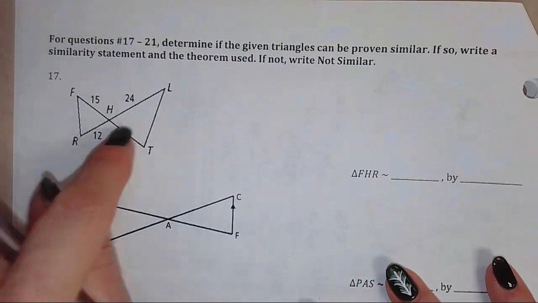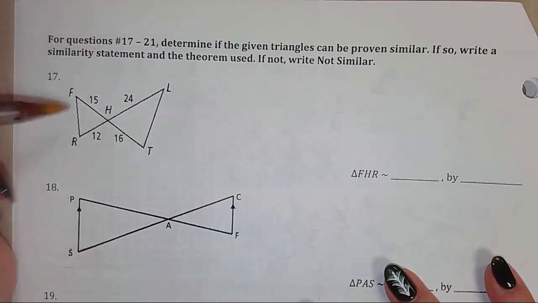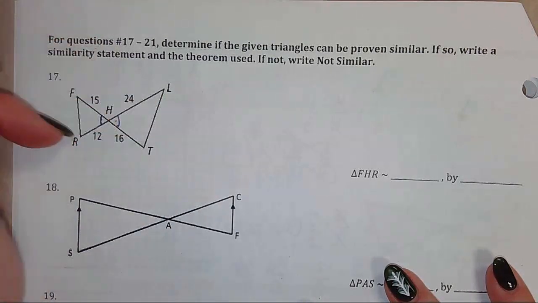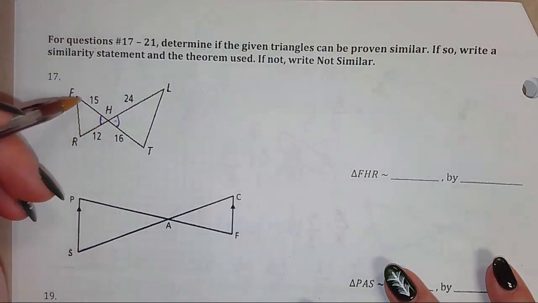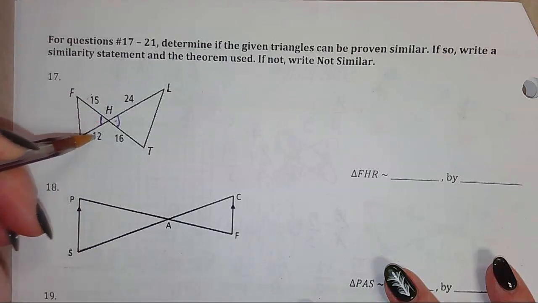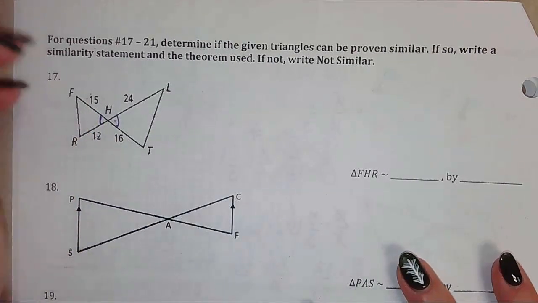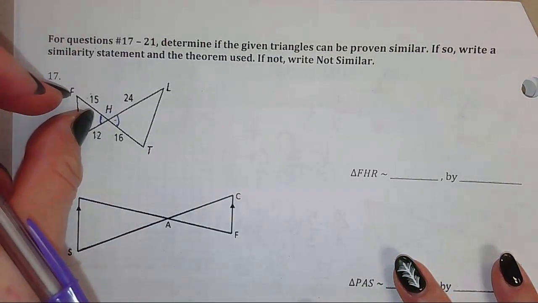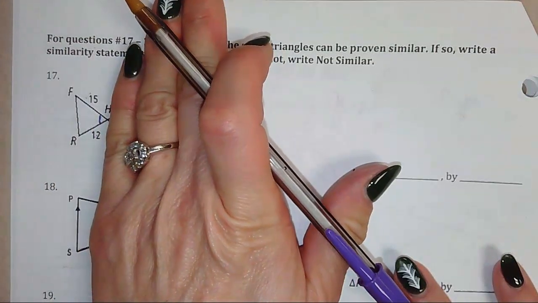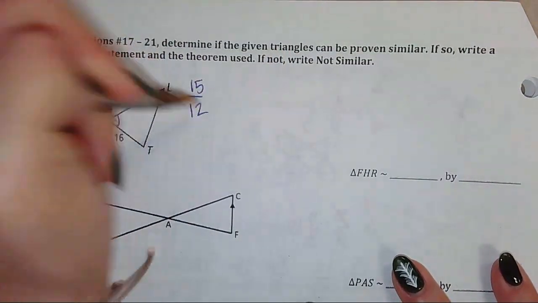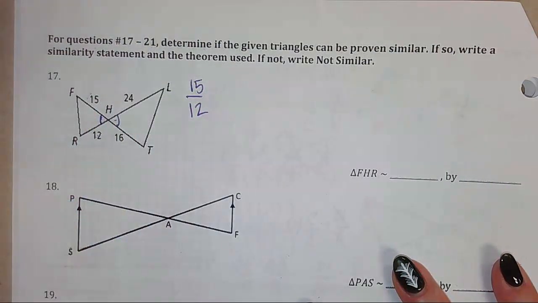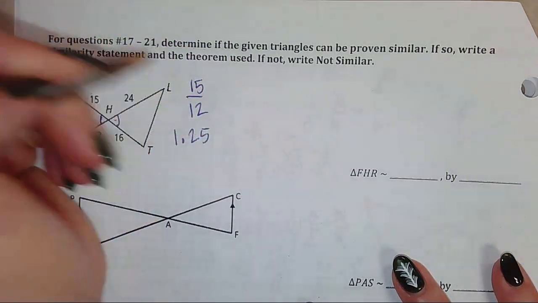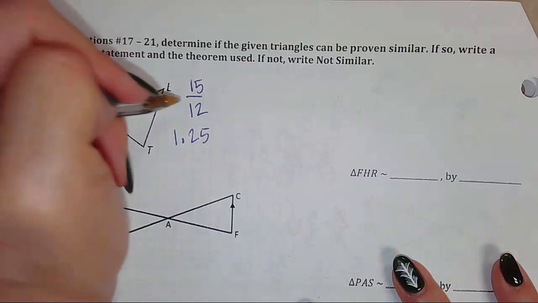to this one. Okay, we want to see if they're similar. So we see that there's a vertical angle, right? And there's no parallel lines, so we wouldn't be able to tell if it's angle. So what we're hoping is that it's side, angle, side. So what I'm going to do is keep it simple. I'm going to take 15 and put it over 12, so the sides of this triangle. And I'm going to divide it. Okay, so 15 divided by 12 gives 1.25.